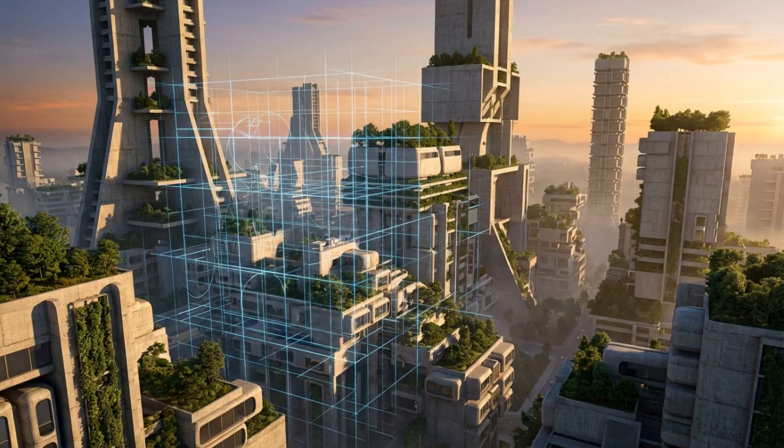The long-term viability of our cities depends on replacing linear resource consumption with the integrated engineering shown in this blueprint.